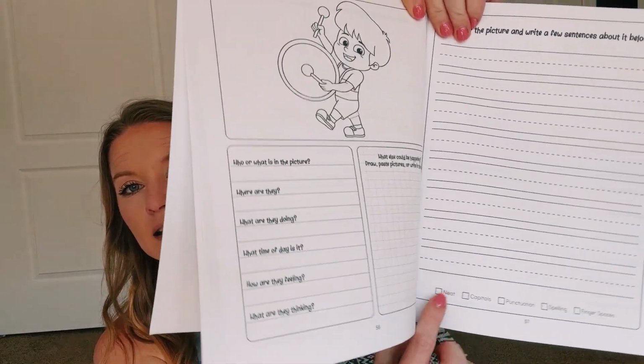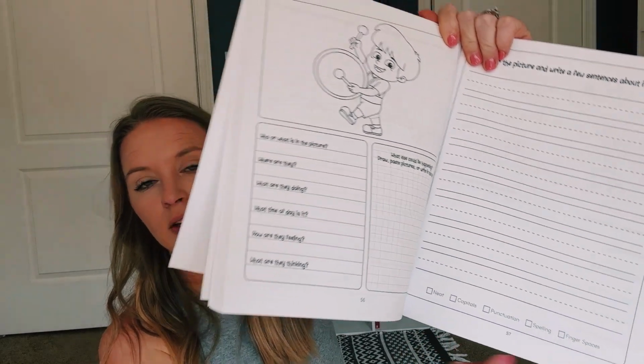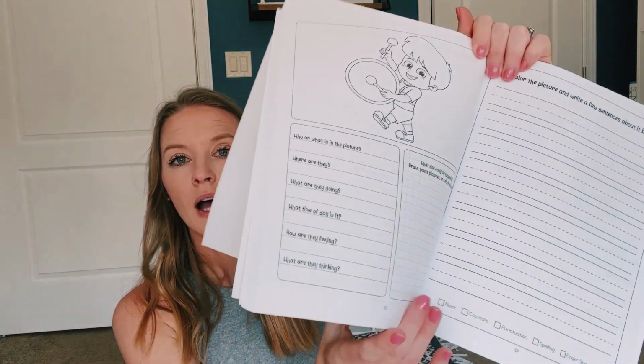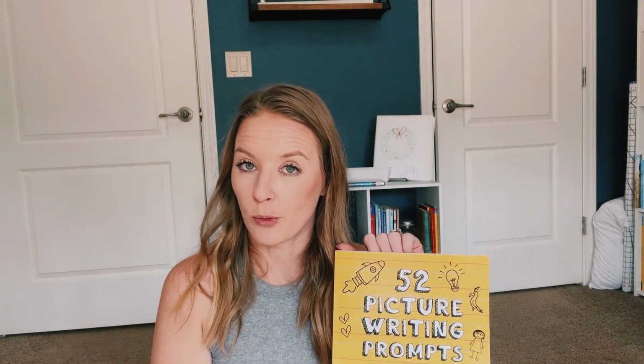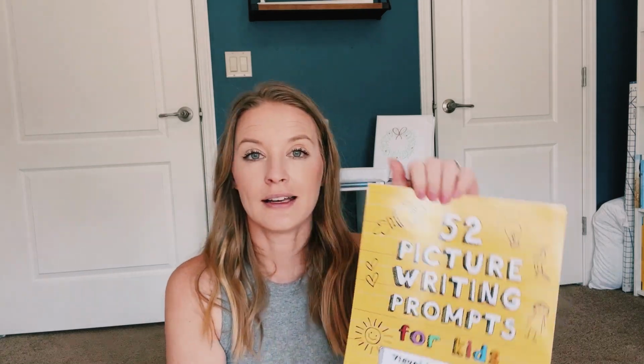What I do like is it does give her this little checklist down here. Is it neat? Are there capitals, punctuation, spelling, and finger spaces? So again, I really like that. This one just requires a little bit more of her. And so it just depends on how she's feeling.